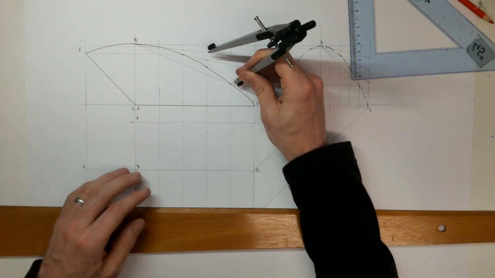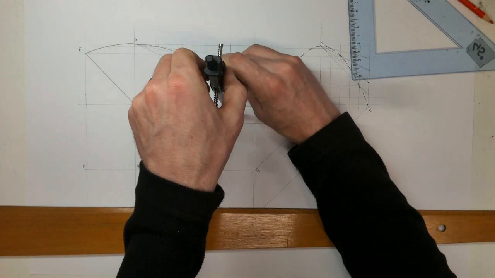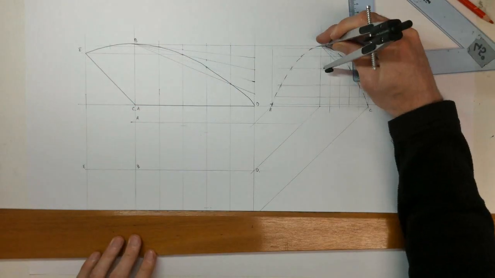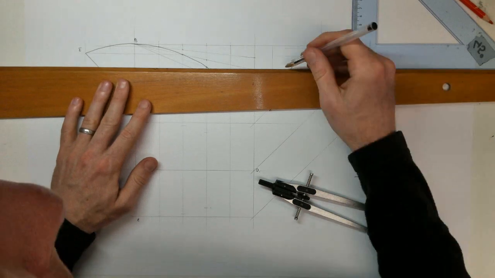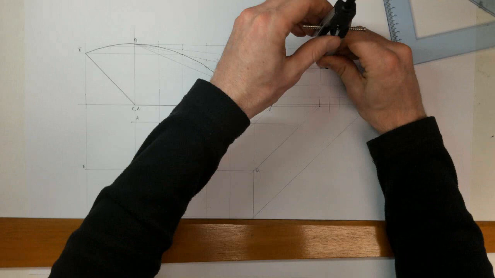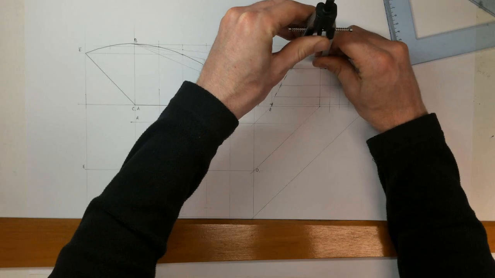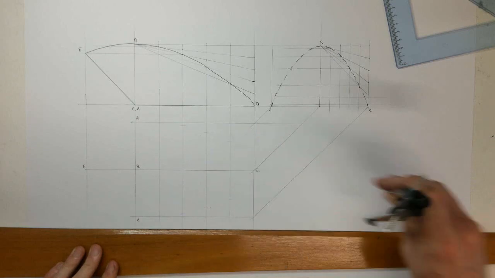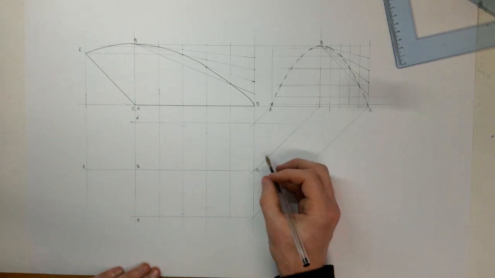Okay, and finally we're on to the last point here. So that distance, that height, step it down from B again. So that distance out then, it's changed all the time. So I can draw my freehand curve.